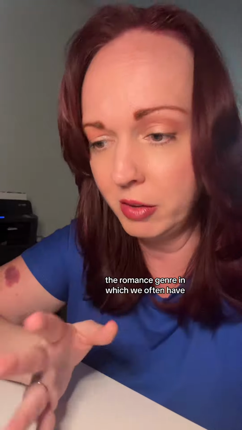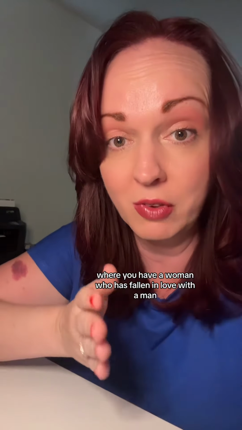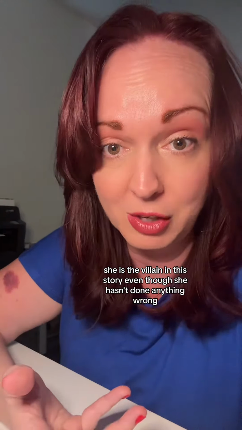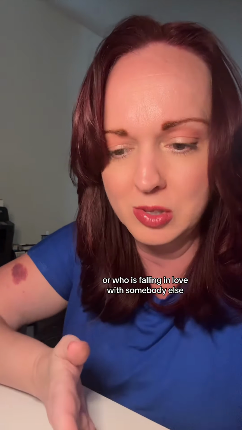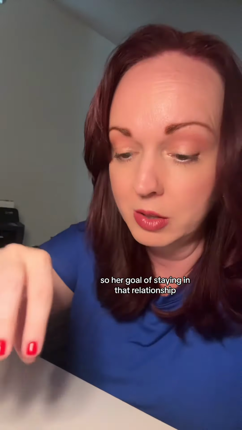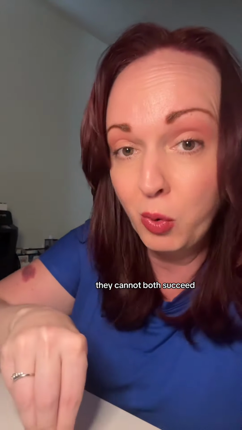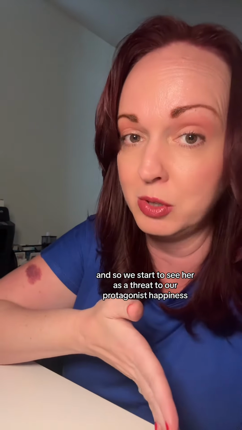You can even see this in the romance genre, in which we often have, and I'm going to use heteronormative terms because this is the way that we see it painted most often, particularly on film, a woman who has fallen in love with a man, but he is with another woman, and that woman is seen as a threat. She is the villain in this story, even though she hasn't done anything wrong. She just is in a relationship with a person who loves somebody else or who is falling in love with somebody else. And so her goal of staying in that relationship is at cross purposes with our protagonist. They cannot both succeed. One of them has to be defeated. And so we start to see her as a threat to our protagonist's happiness.